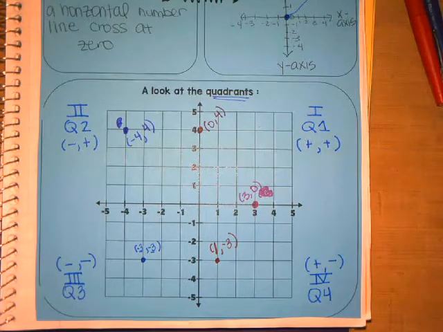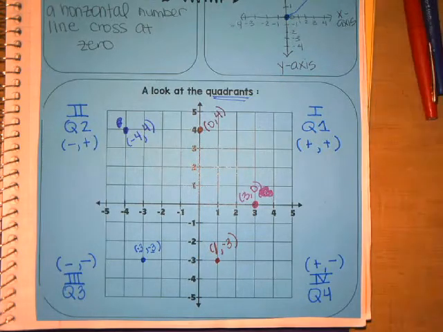They're not in the first quadrant. What do you think, Emery? They are not in the second quadrant. They're on the line. Are they in a quadrant, you guys? No. So they really don't have a quadrant, do they? They do not have a quadrant.